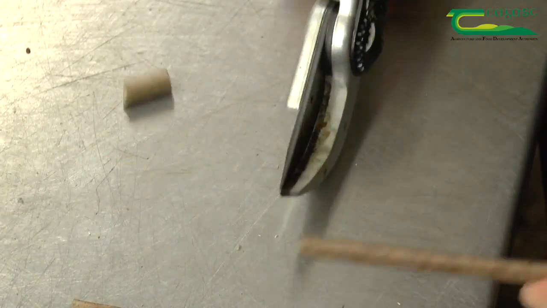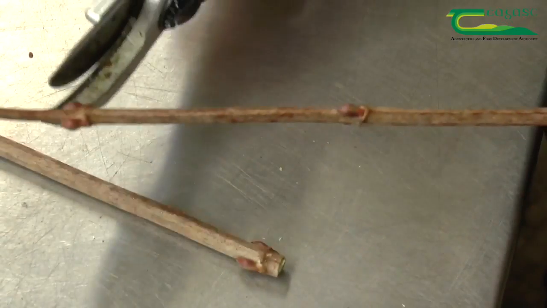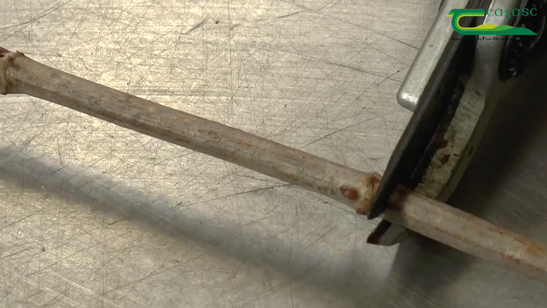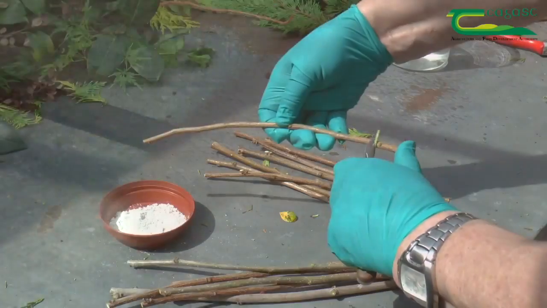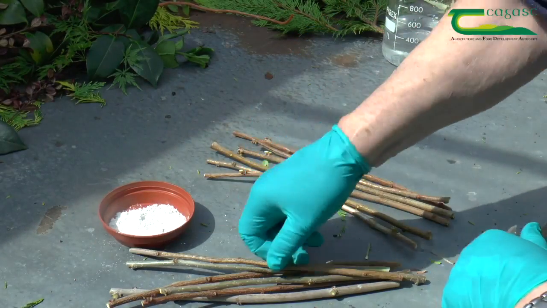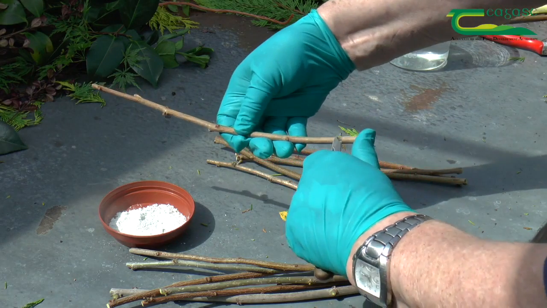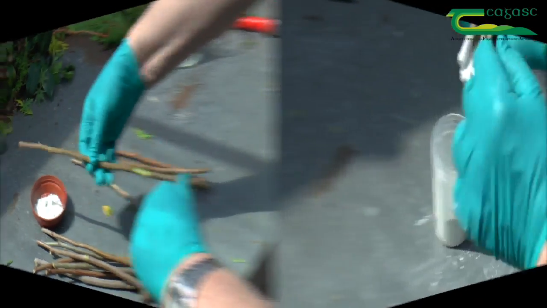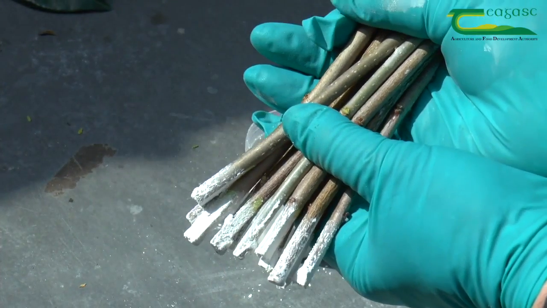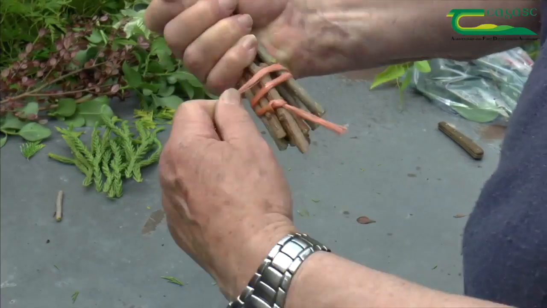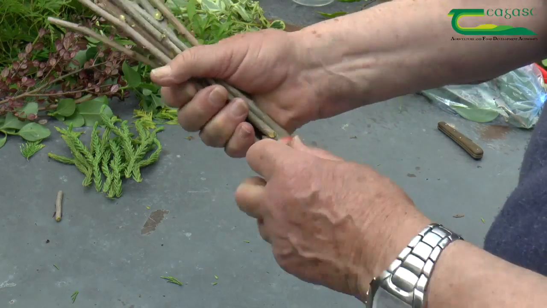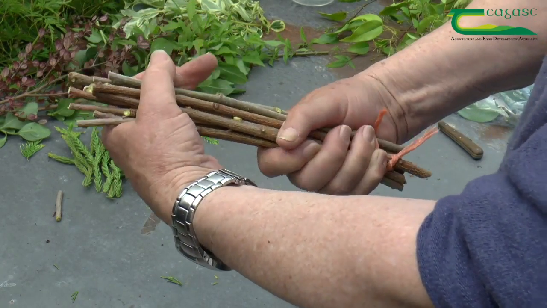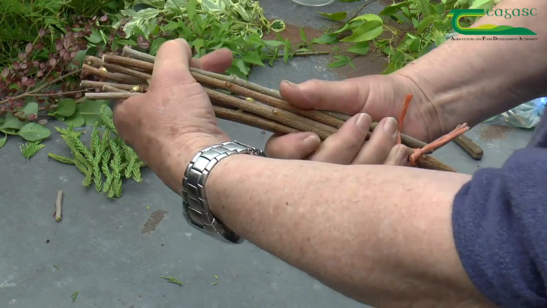The top of the cutting is cut above a node and the bottom below a node. The finished article should be of pencil thickness, 20 to 22 centimeters long. Wounding is an advantage, as is the application of rooting hormone powder. Bundle the cuttings in 25s using polypropylene twine and insert to 2/3 of their depth in a well-drained medium.